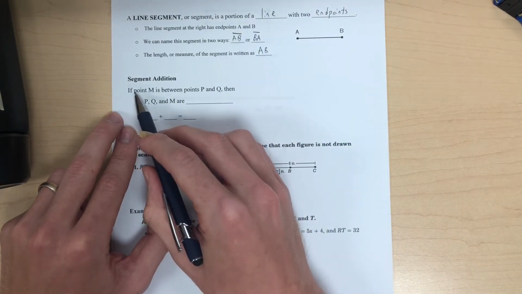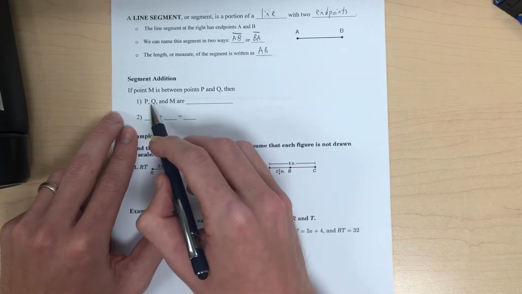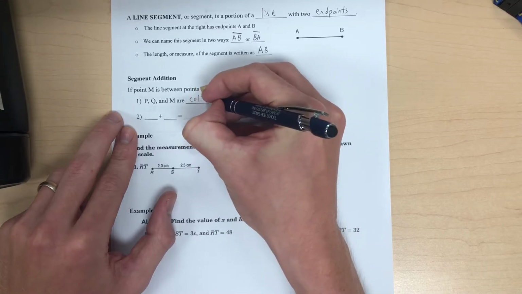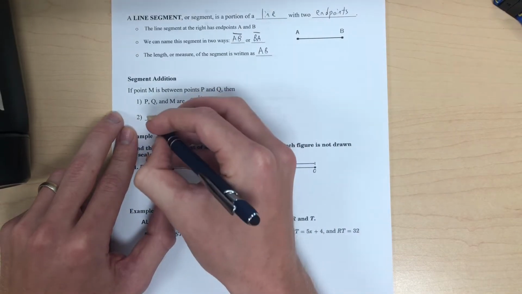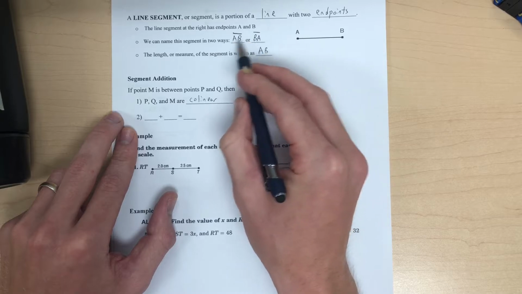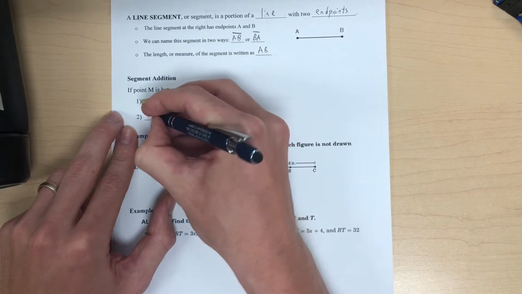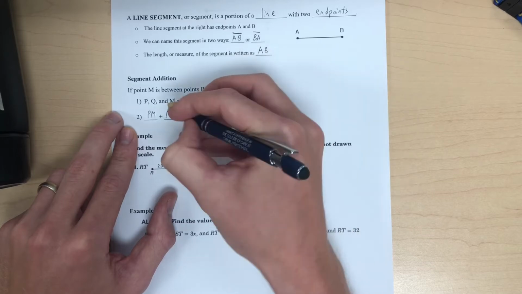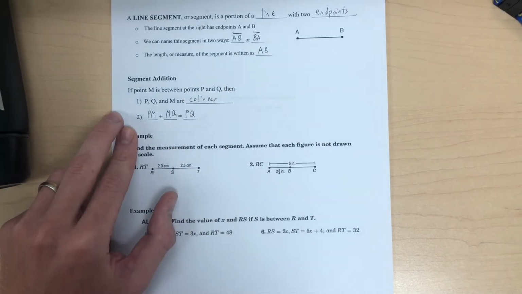So next we have segment addition. This says if point M is between points P and Q, then P, Q, and M are what we call collinear. So as we go further down here, we're going to use the measurement notation like we did up here with AB, not the segment notation. So we are saying that the measure of PM plus the measure of MQ is equal to the measure of PQ.